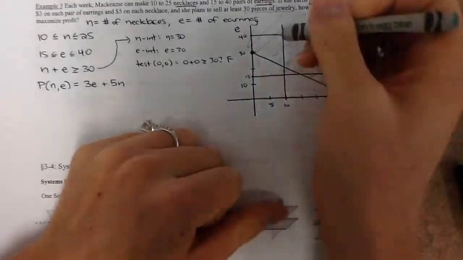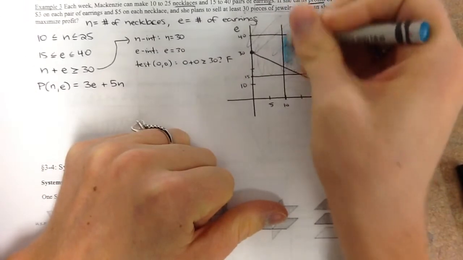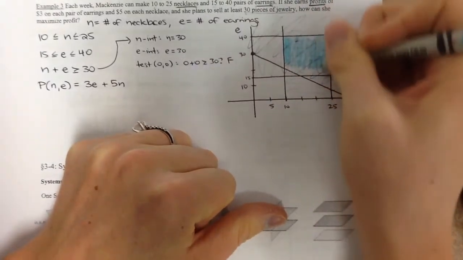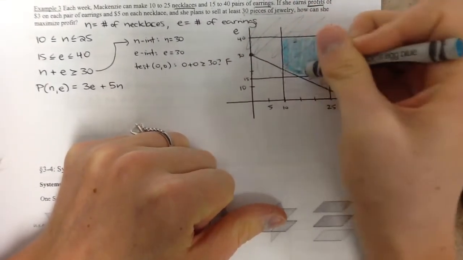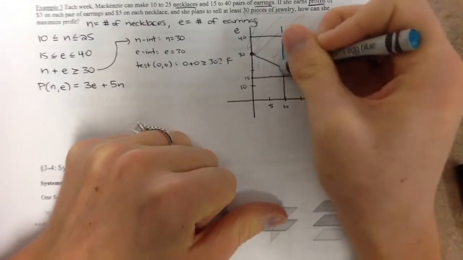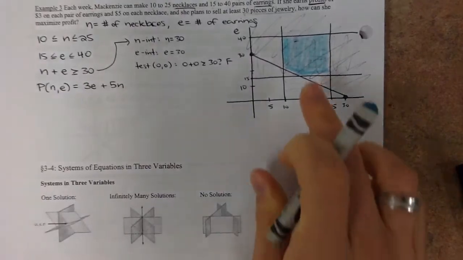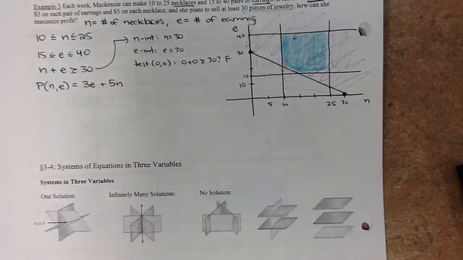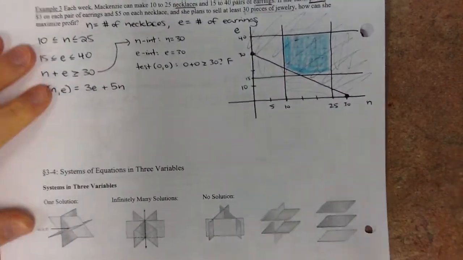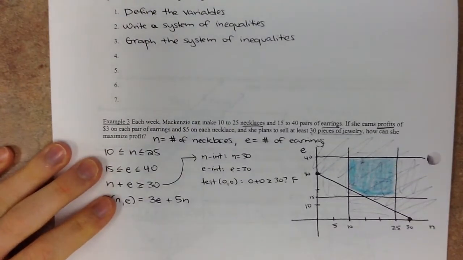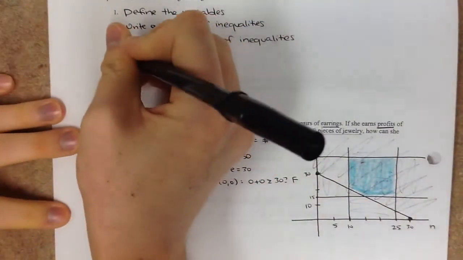So here's what I end up with. It's inside this rectangle, but above that diagonal line. And so we cut out a little bit of the rectangle, because in this bottom left-hand corner, I wouldn't be making at least 30 pieces of jewelry. So this is what I set up here. All right, so I graph my inequality. Step number 4, find the coordinates of the vertices.